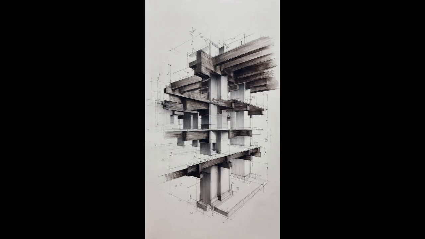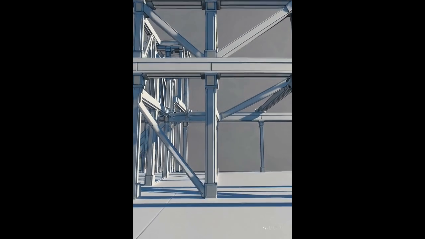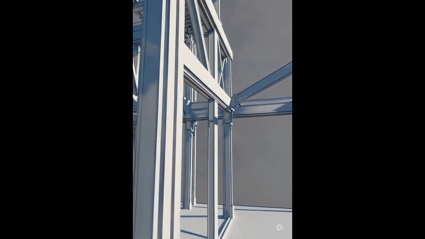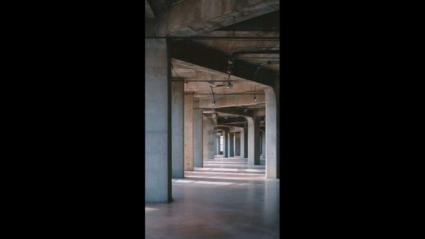Frame structures consist of beams and columns that carry vertical loads. They provide flexibility in planning and are commonly used in low to mid-rise buildings. Frames allow open floor plans, but require additional systems to resist lateral forces.